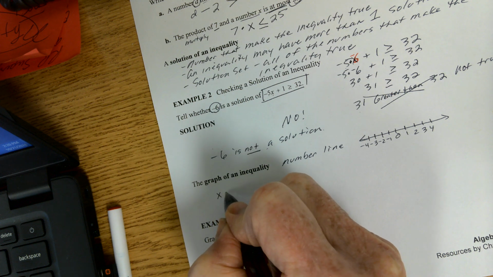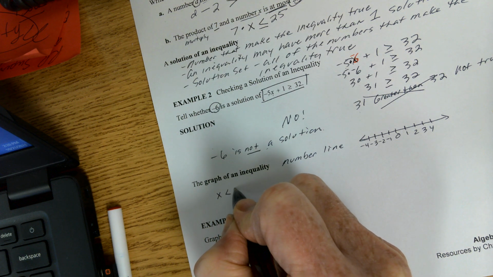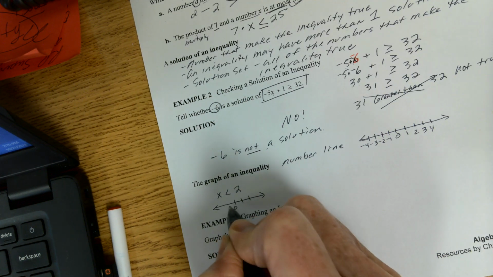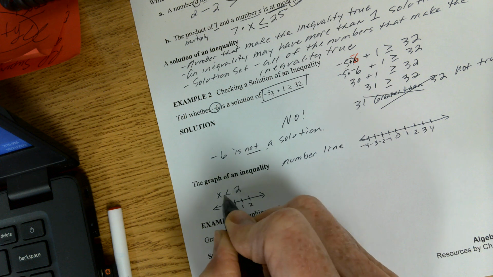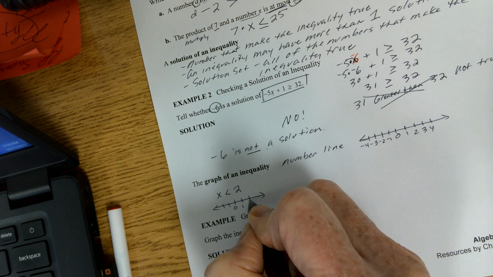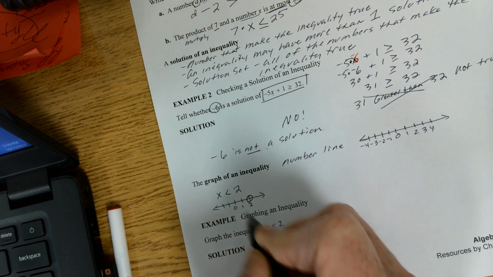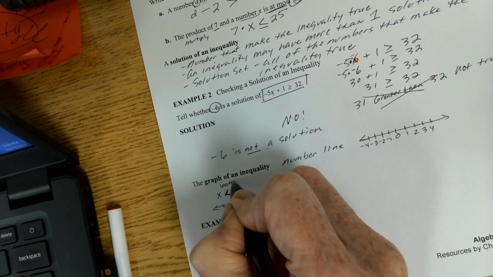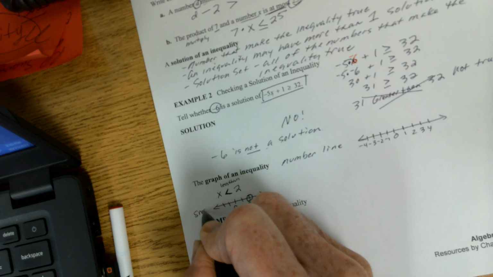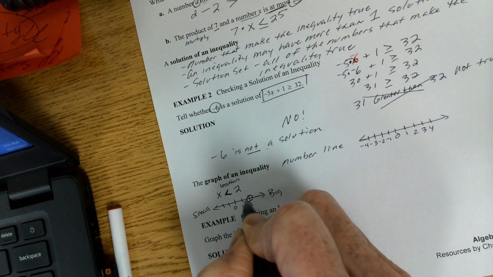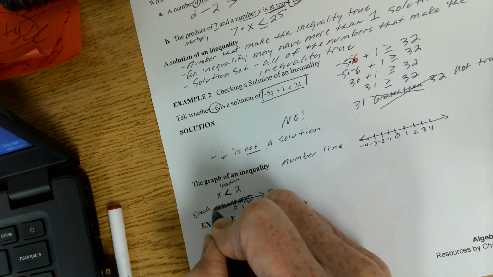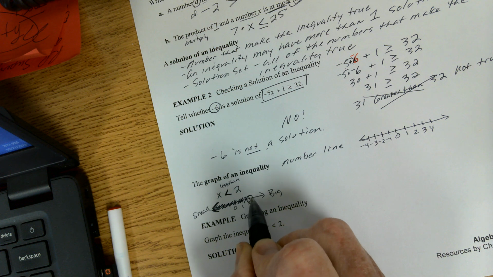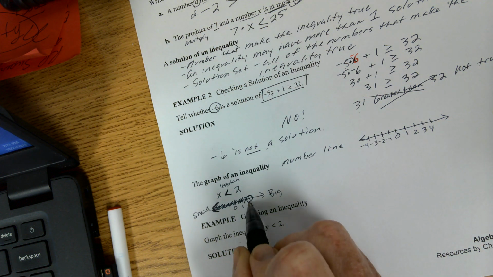So if I want to graph x is less than negative 2, here's my number line. When it's less than, it's an open circle, and I'm pointing to the left. I want all the numbers that are smaller than negative 2, and I'm not including negative 2. This open circle means get as close as you can, but it does not include it.